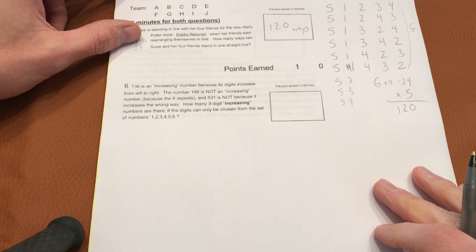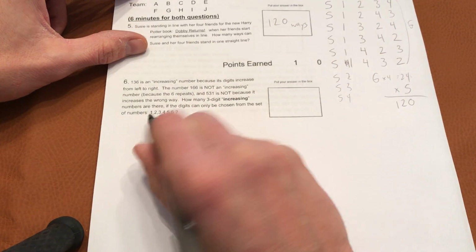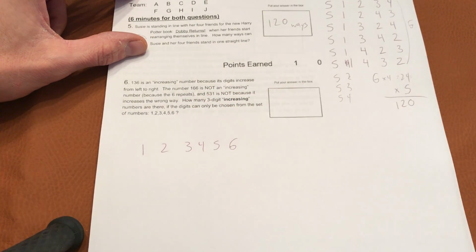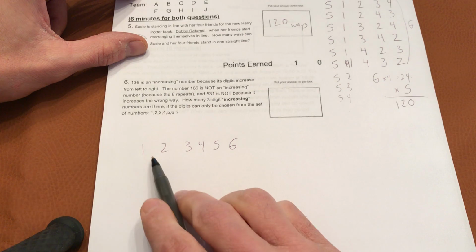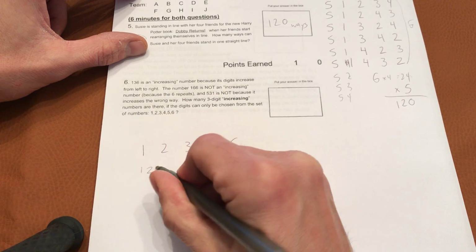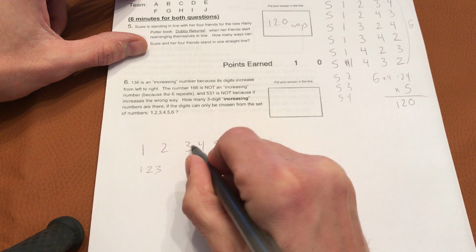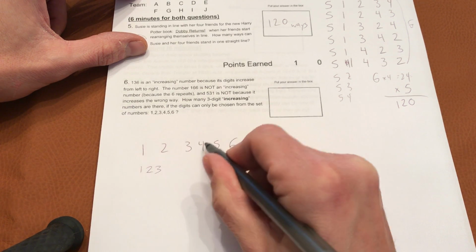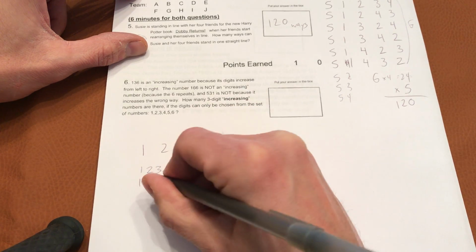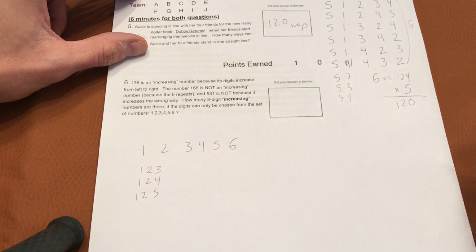This one, though, I didn't see a great shortcut, so what I did is say 1, 2, 3, 4, 5, 6, and I just started going by hand. I said, all right, let me start off and say it's got to be increasing, so 1, 2, 3 is the most obvious, right? And the next one I thought was 1, 2, 4, then 1, 2, 5, 1, 2, 6.